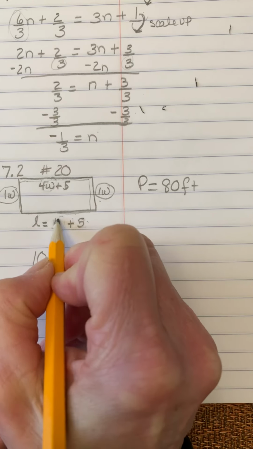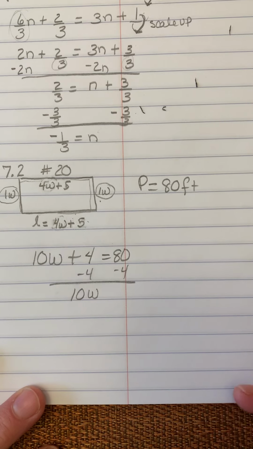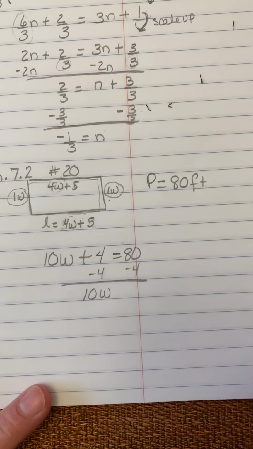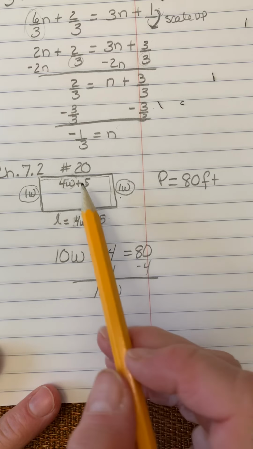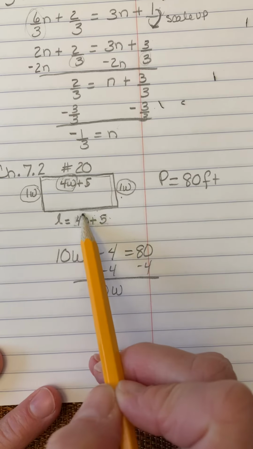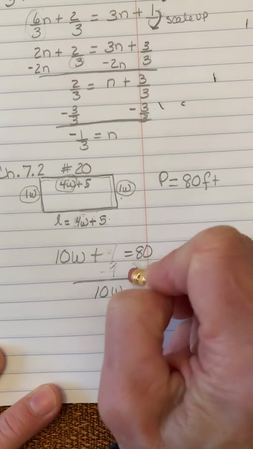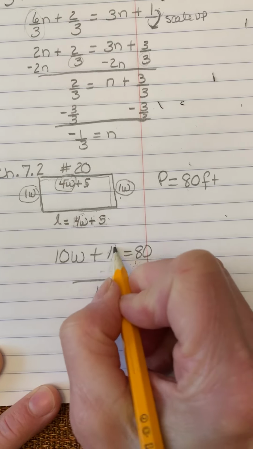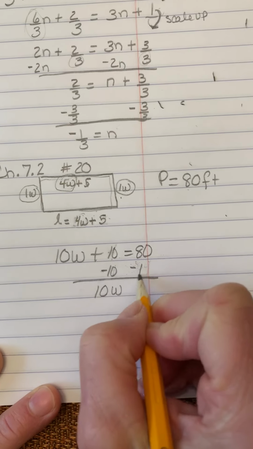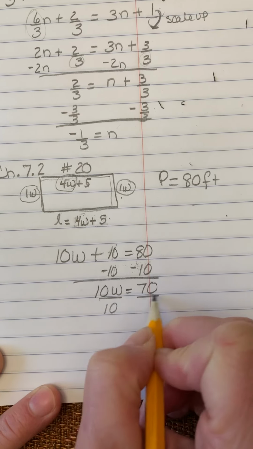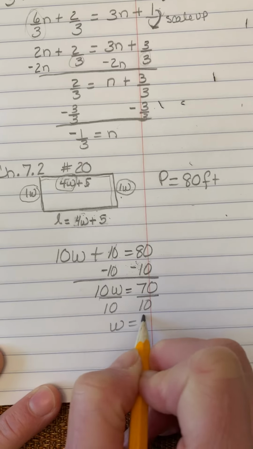There you go. That's what I wanted to write for question number 20. I was looking at a different problem. I was combining 2 different problems. So now I have 8, 9, 10, and then I have 10. That's what was throwing me off. So I have 10 here. Then I add a negative 10 to both sides. Is equal to 70, divide both sides by 10, and your width is equal to 7.